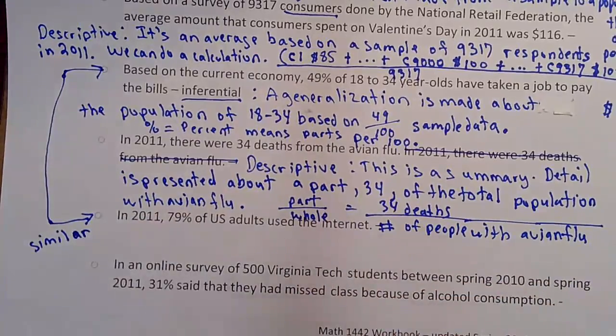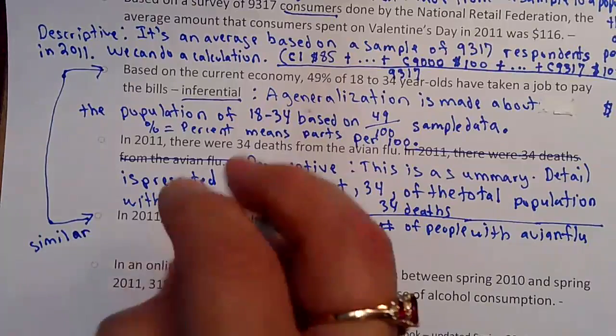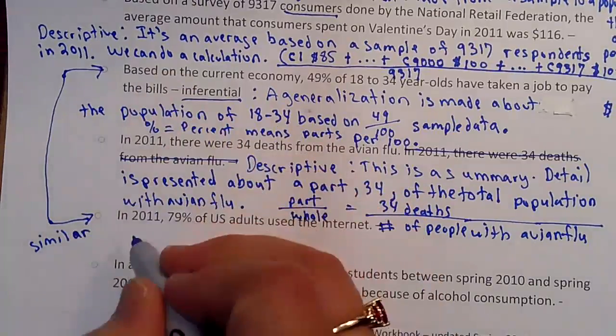You want to start doing enough practice problems to start having a pattern and say, oh yeah, when I'm just given a percentage about a population, then that's going to be inferential. See, it's inferential.